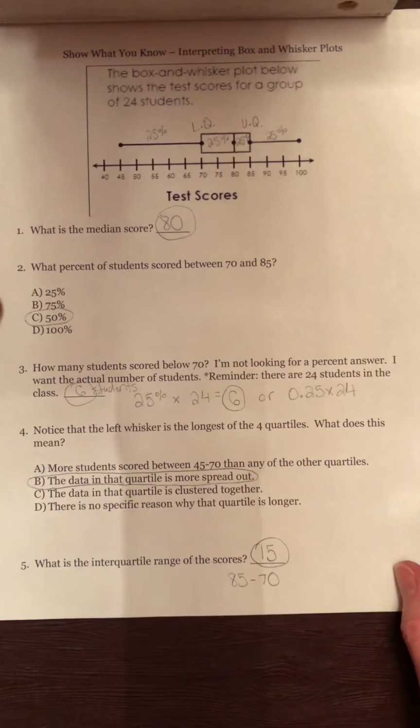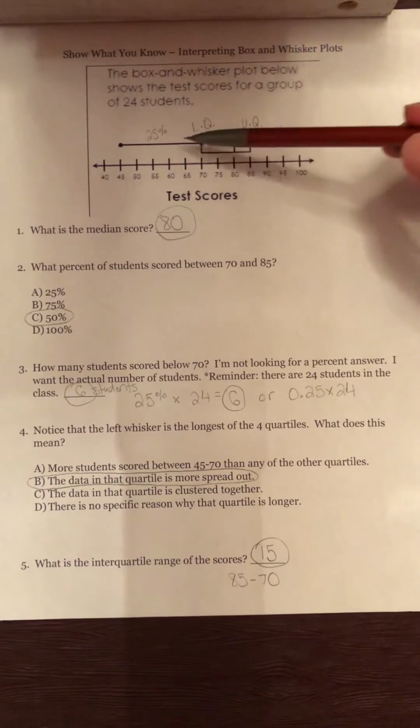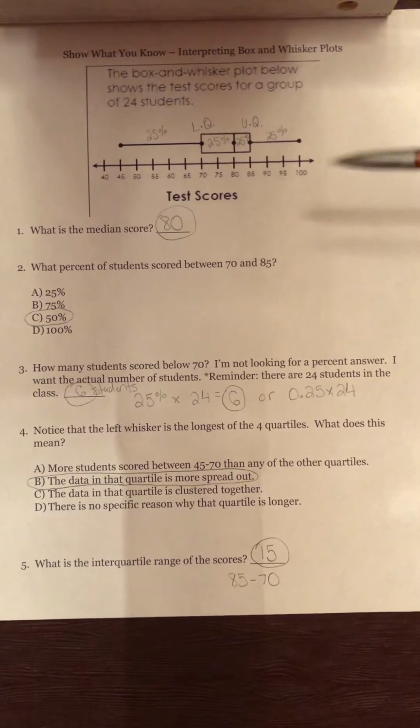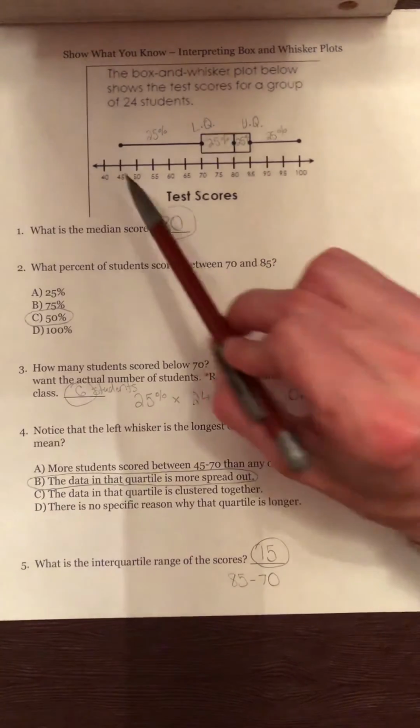Okay, number four says, notice that the left whisker is the longest of the 4 quartiles. What does this mean? Choice A said more students scored between 45 and 70 than any of the other quartiles. Well, that's not true because we know that each of the quartiles represents exactly 25% or 1/4 of your data. B says the data in that quartile is more spread out. Yes, that's exactly what that means.